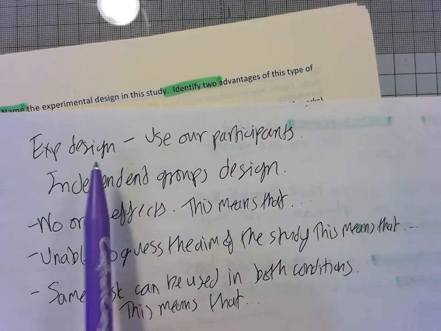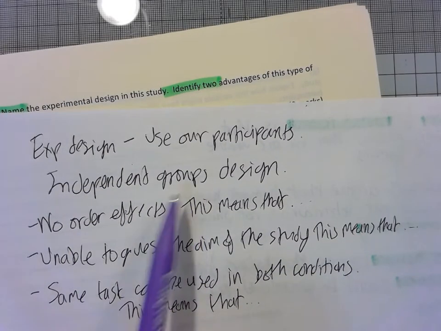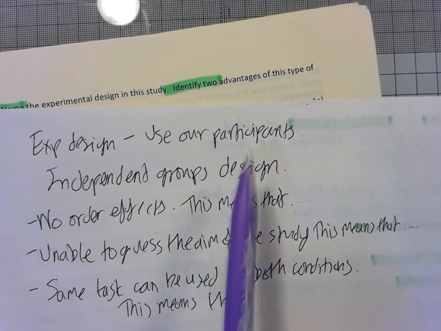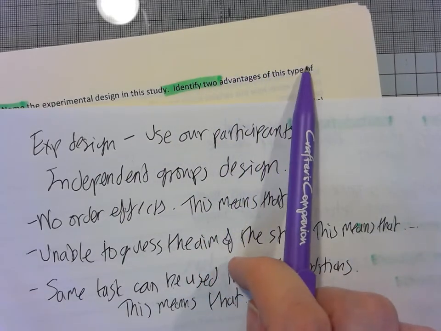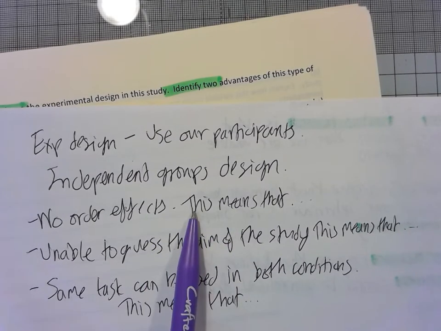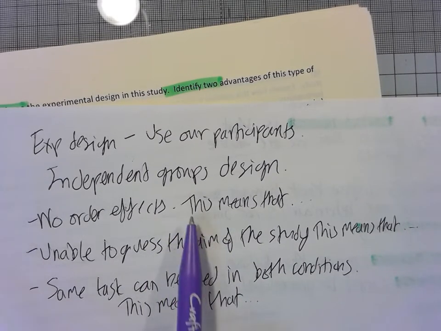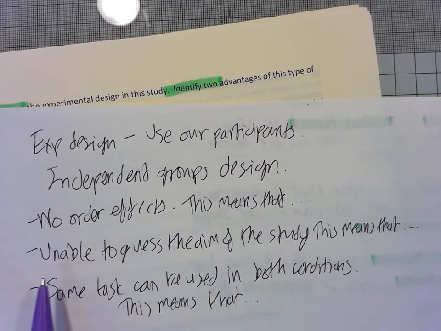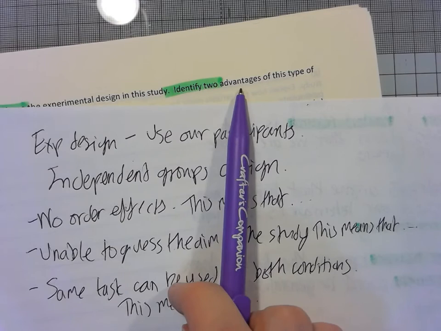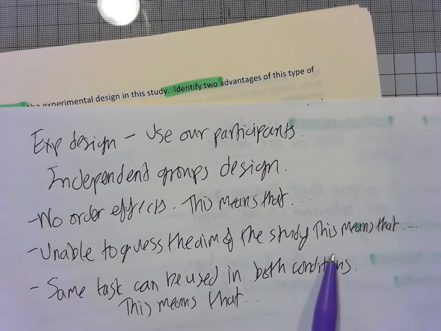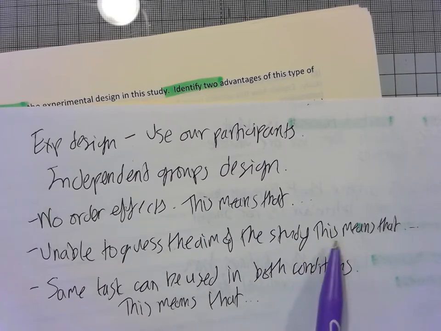For saying my experimental design is independent groups. I'd then say one advantage of independent groups design, again I'm taking stuff from the question, is that there are no order effects. I'll then show off a bit and say what that means for the study. And then I'd say another advantage of independent groups design is that the participants will be unable to guess the aim of the study. And again, I'm going to show off a bit, I'm going to extend it, this means that.